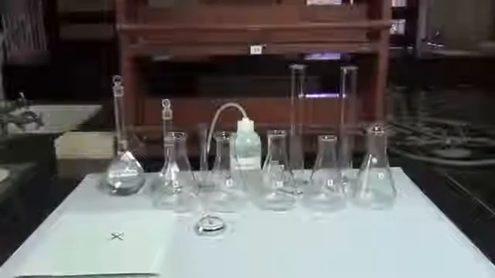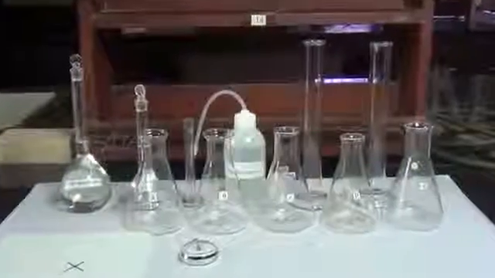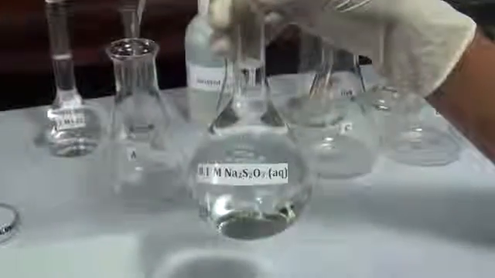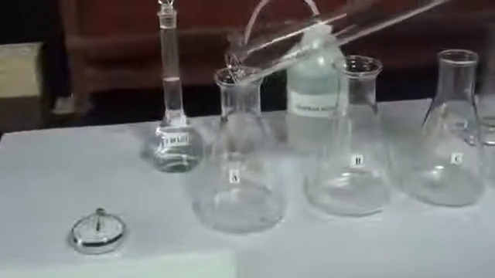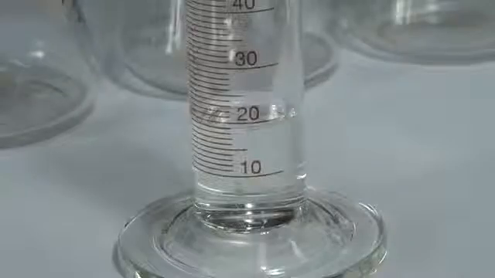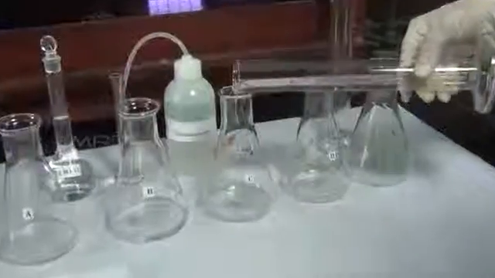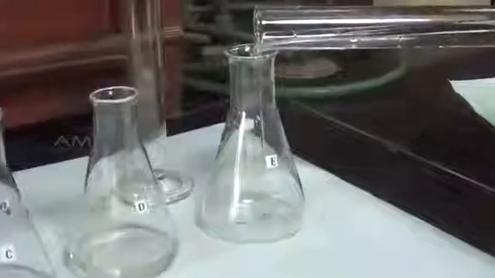Procedure: Take 5 cleaned conical flasks labeled as A, B, C, D and E respectively. Add 10 ml of 0.1 molar sodium thiosulphate solution to flask A, 20 ml to B, 30 ml to C, 40 ml to D and 50 ml to E.